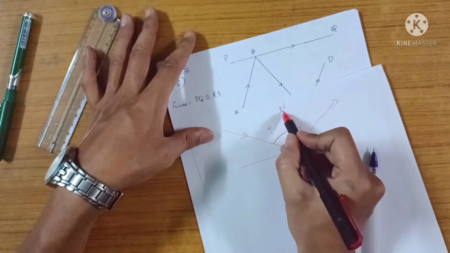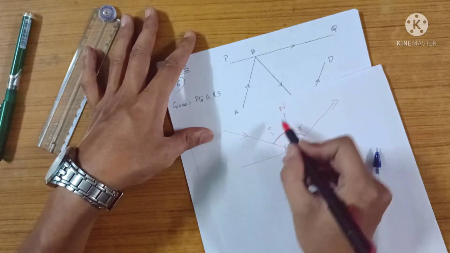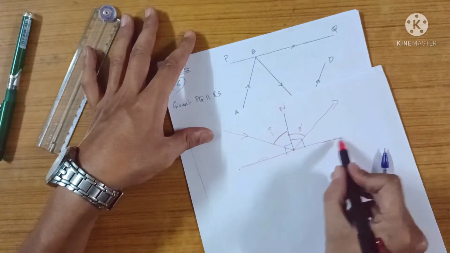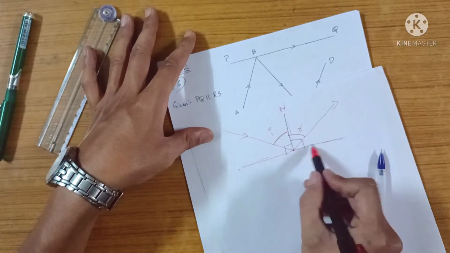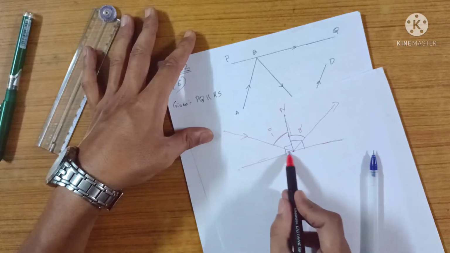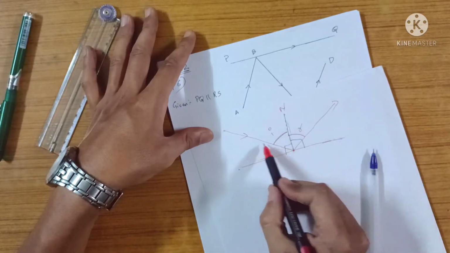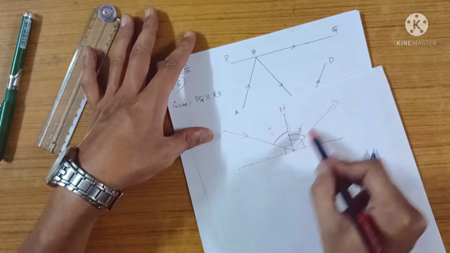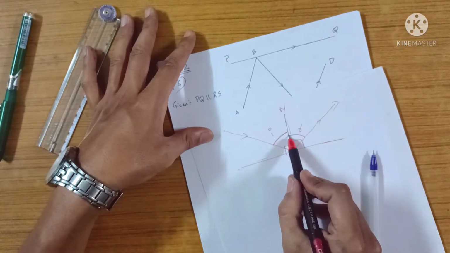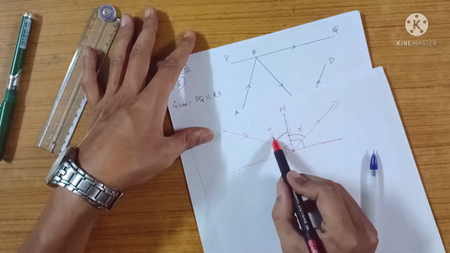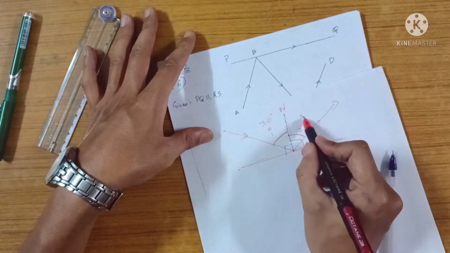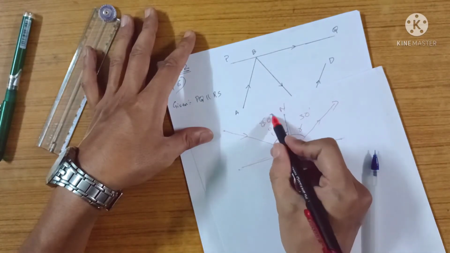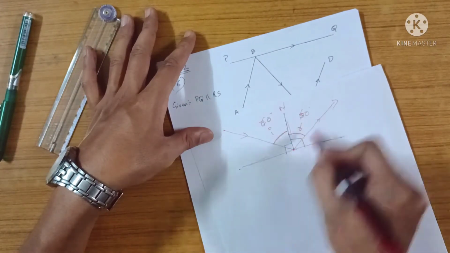Normal is always 90 degrees to the surface. This is an imaginary line. Wherever the light is reflecting and going, the angle it makes with the normal, and the angle the reflected ray makes with the normal, will always be the same. So if this is 30 degrees, the ray will always be reflected at 30 degrees to the normal. If this is 60 degrees, the reflected ray will also reflect at 60 degrees.